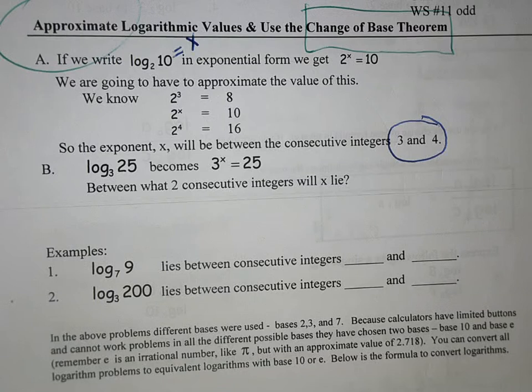You'll just show me on your fingers. Like if it's between 4 and 5, you do that. On your fingers without saying it out loud. Good, good.